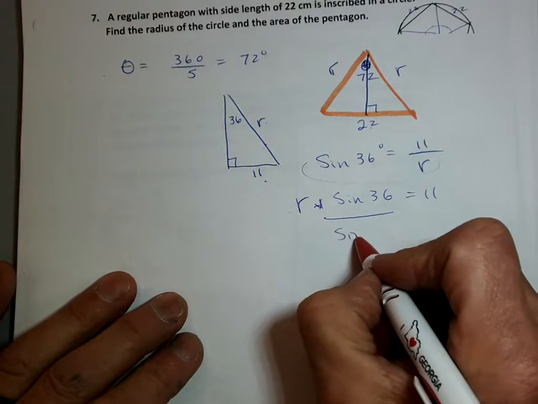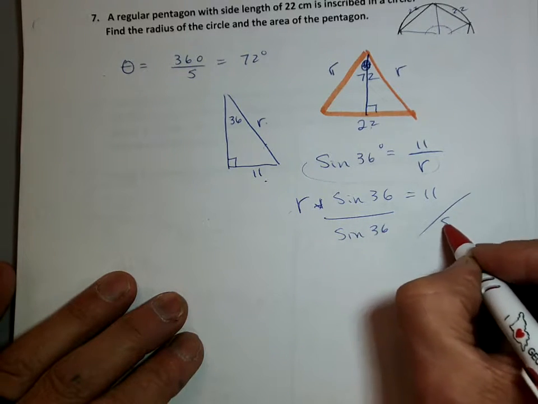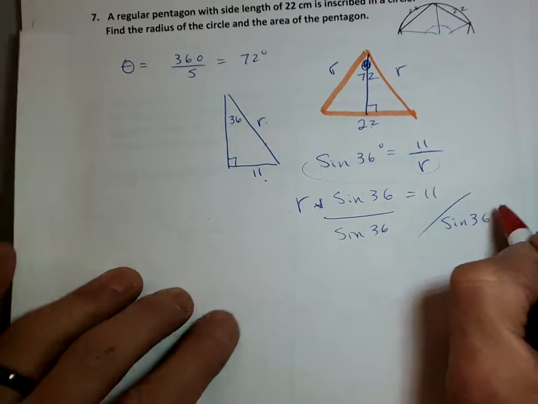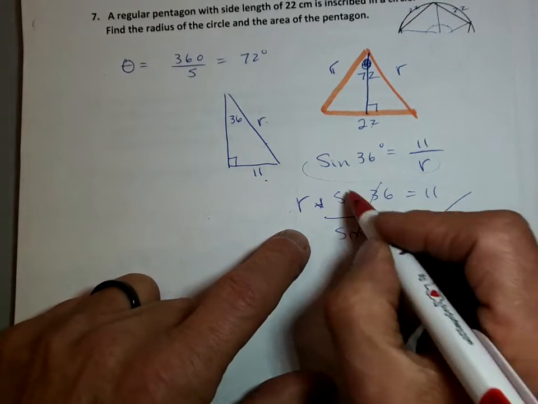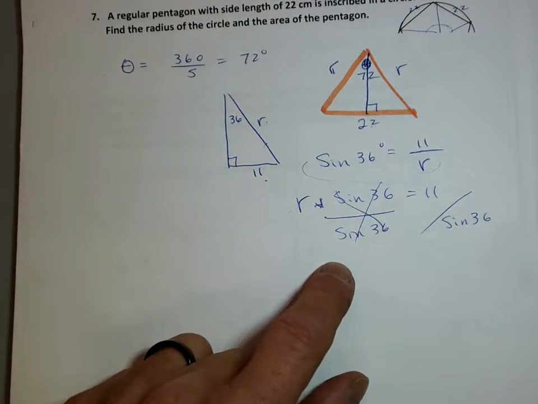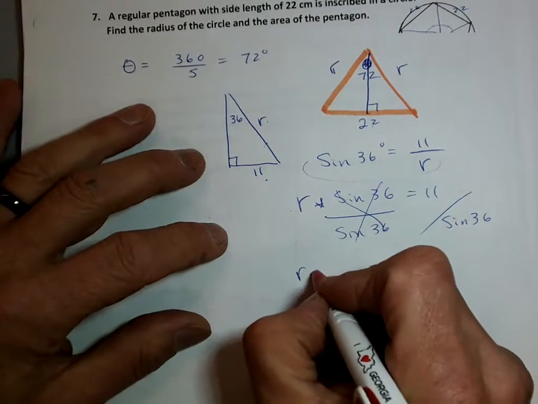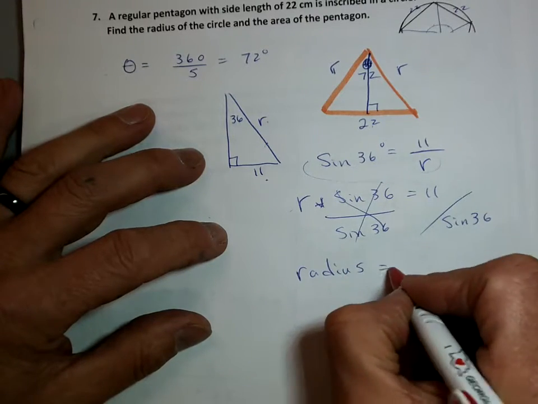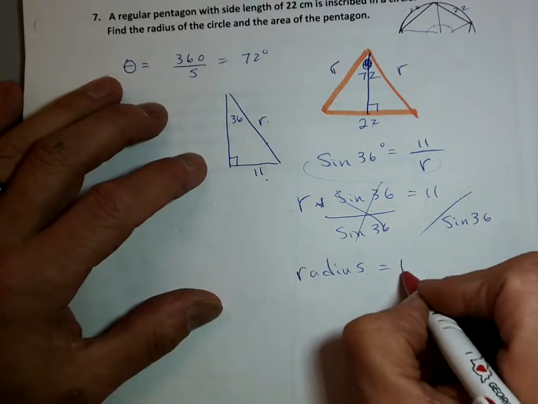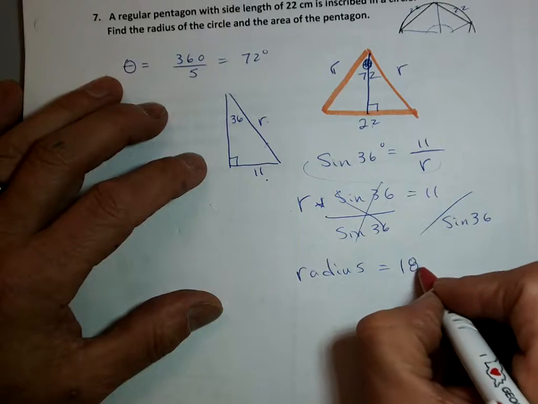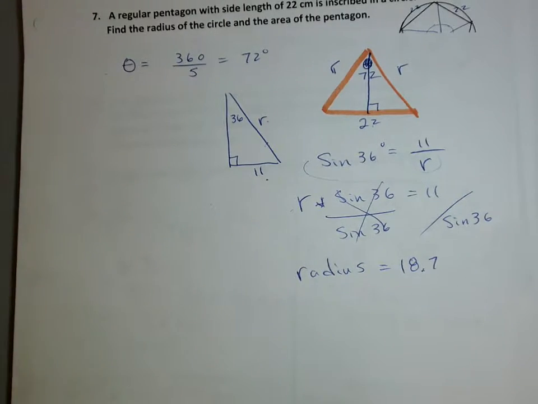Divide by the sine of 36. And I'll just use my calculator because that cancels that. I'll go 11 divided by the sine of 36. And I get about 18.7. So the radius is going to be 18.7.